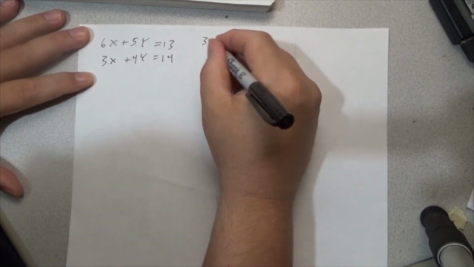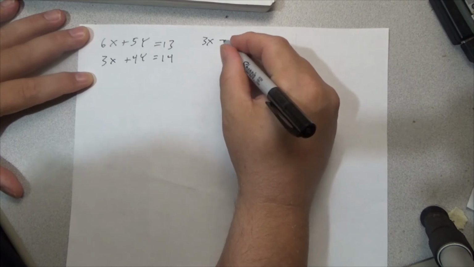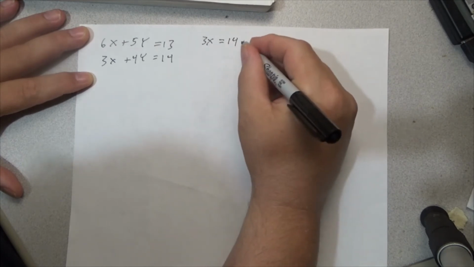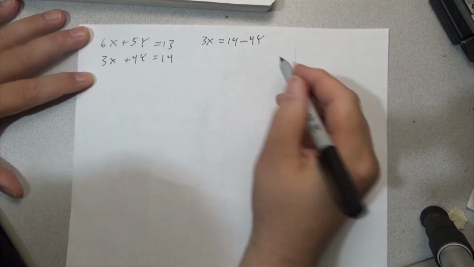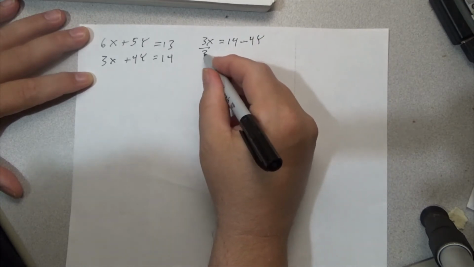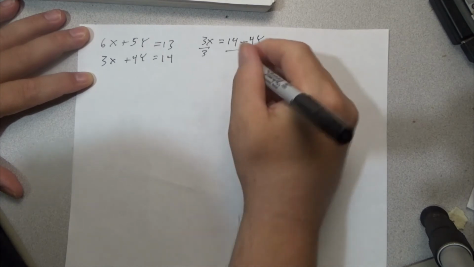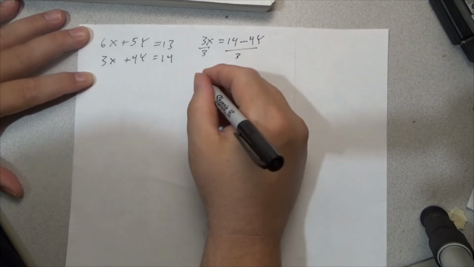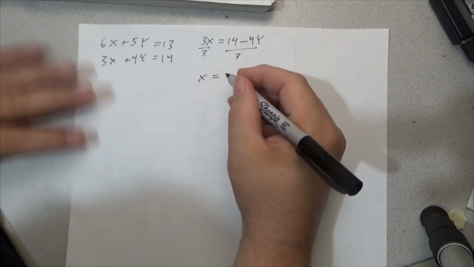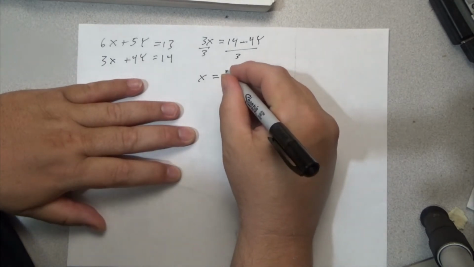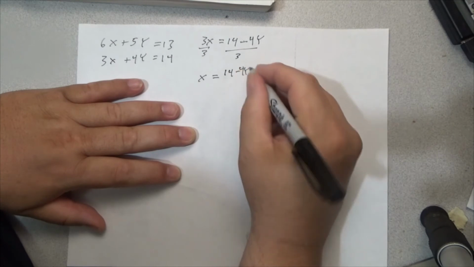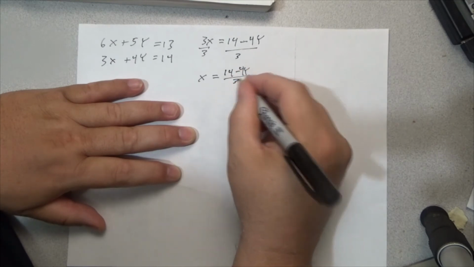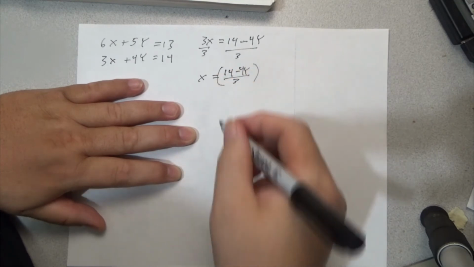So I will have 3x equals 14 minus 4y. Then I need to divide everything by 3. So we have x is equal to 14 minus 4y divided by 3. So that is what x is equal to.